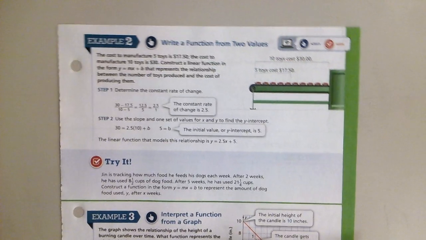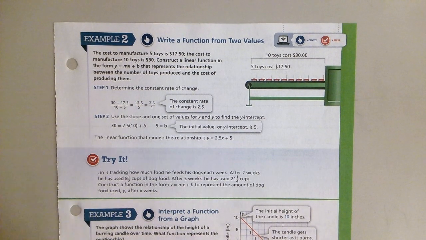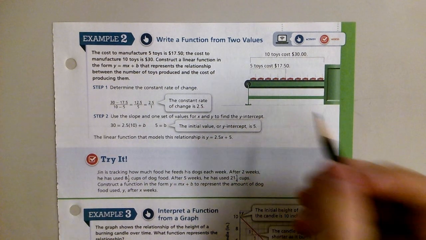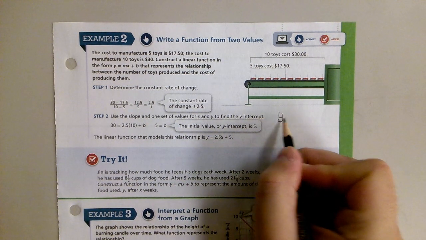All right, and then we're on to the next page, example 2. In this one, the cost to manufacture some toys is $17.50 for 5 toys, and then $30 for 10 toys. So it says construct a linear function in the form of y equals mx plus b. The way that we do that is this. Over here, I'm just going to write the formula. It should look pretty familiar.